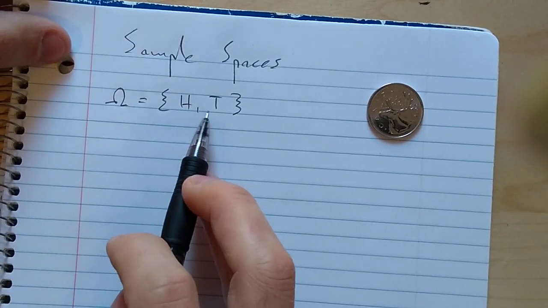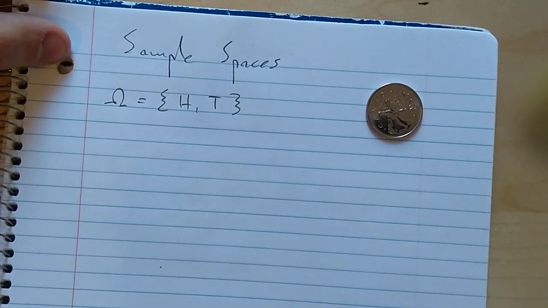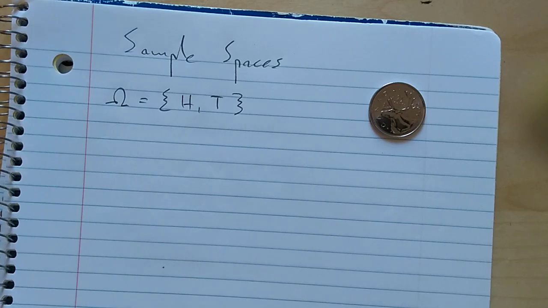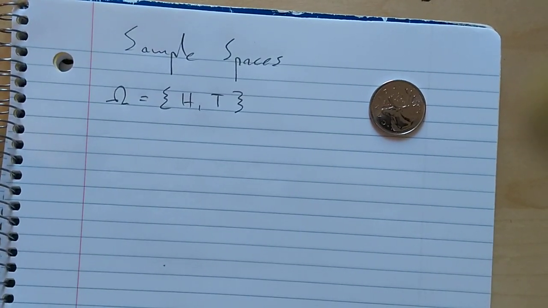You could write out the words heads and tails, it's just more writing. Remember, sets can contain anything: letters, numbers, other sets, words, whatever you like. Just H and T is a convenient way to represent heads and tails.